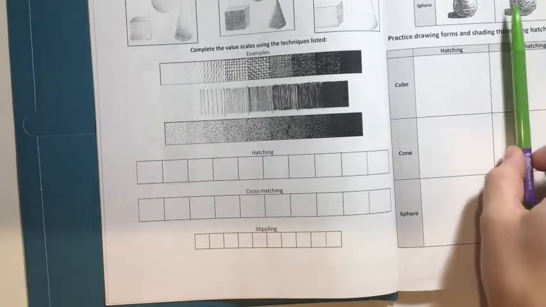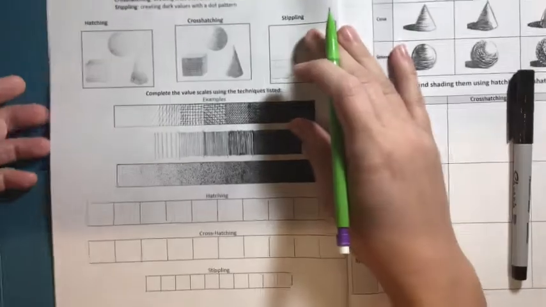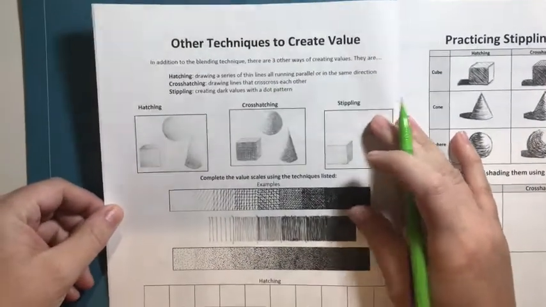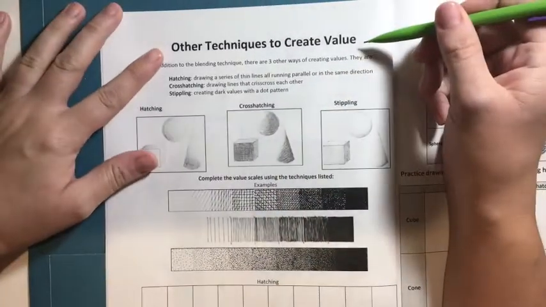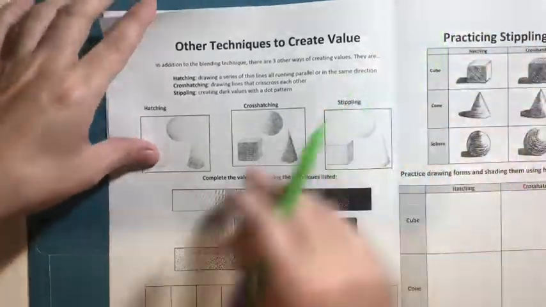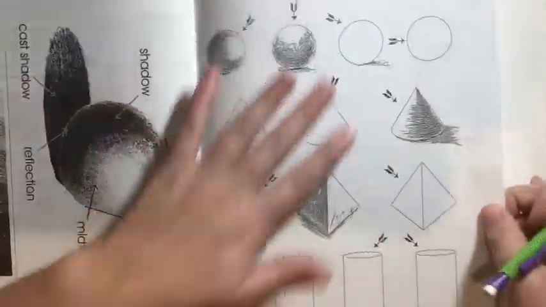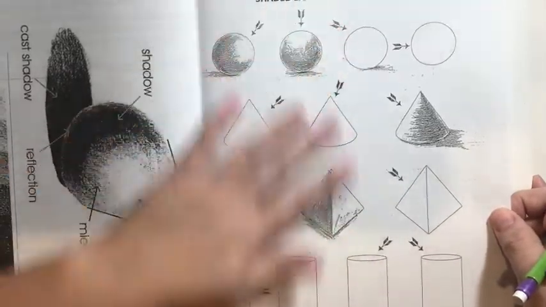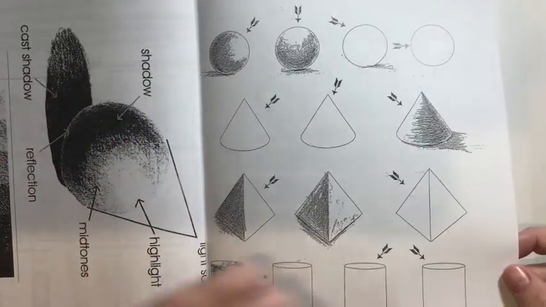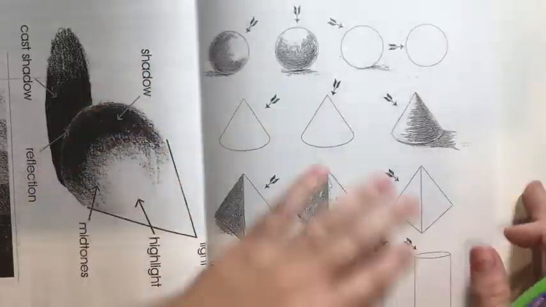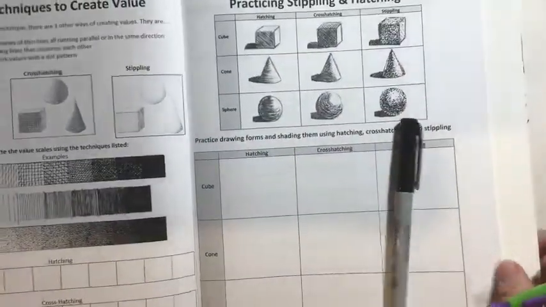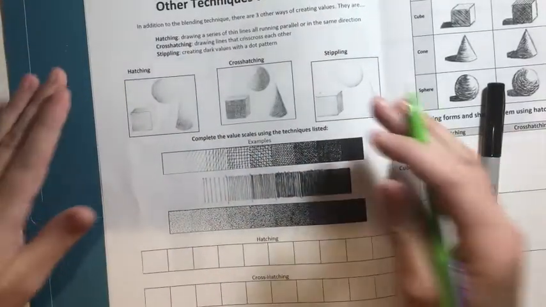Okay, so today we are going to be looking at hatching. I want you to turn in your sketchbook, your blue folder, to the other techniques to create value. One of the most popular ways to create value is through shading. That's what we did on the last page, where we practiced our blended values, and then we practiced creating dimension and value on our forms using shading and a light source.